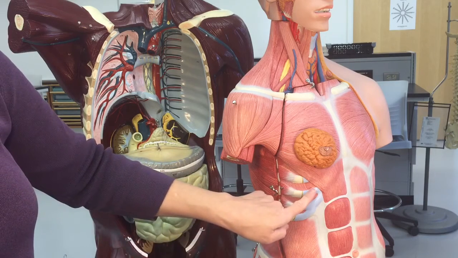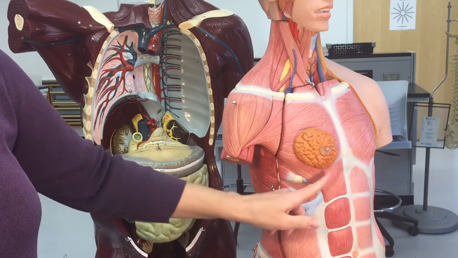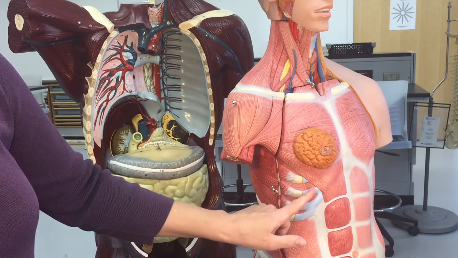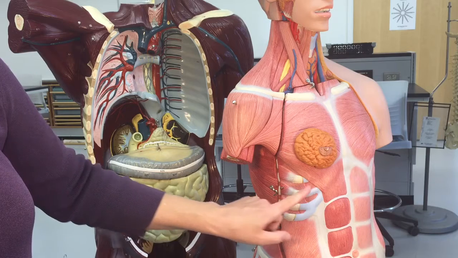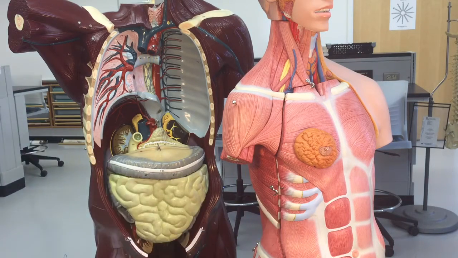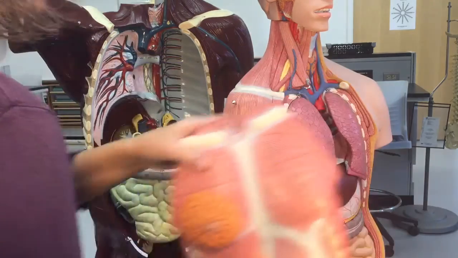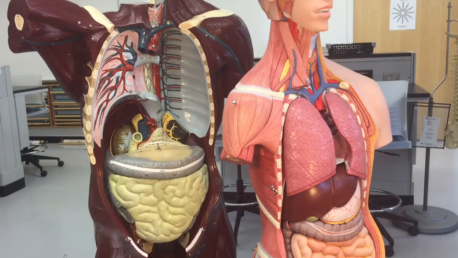And then deep to that, with fiber direction going the absolute opposite, perpendicular, up and in, are the internal intercostal muscles. So we have external intercostal muscles, and then deep to those, the internal intercostal muscles. And those muscles help expand and contract the spaces between our ribs when we are breathing.